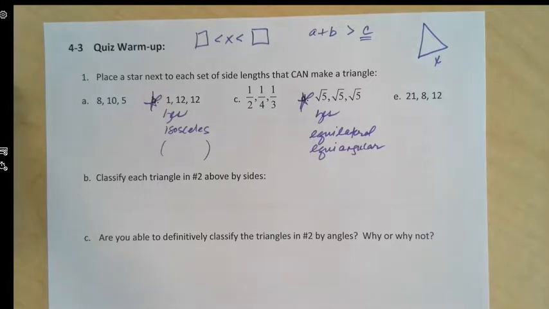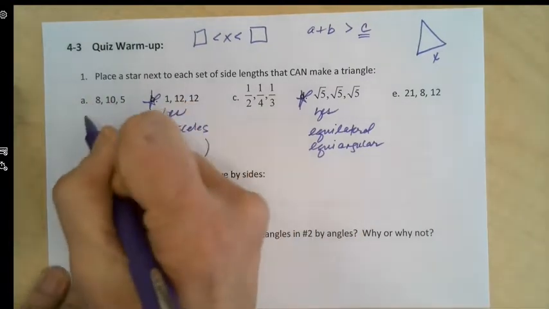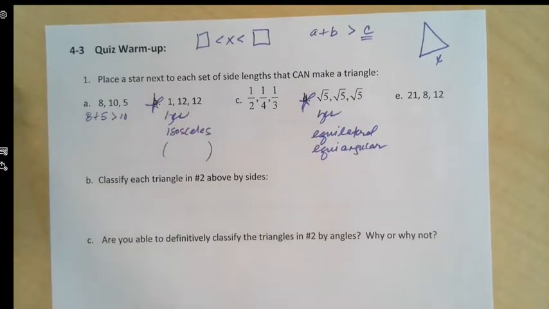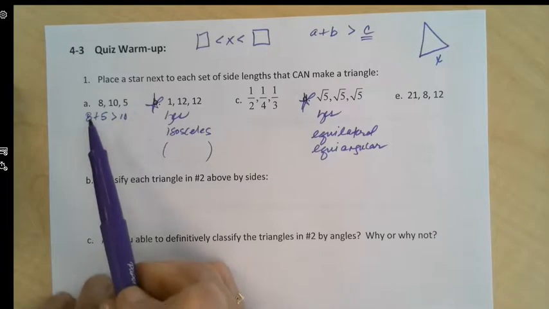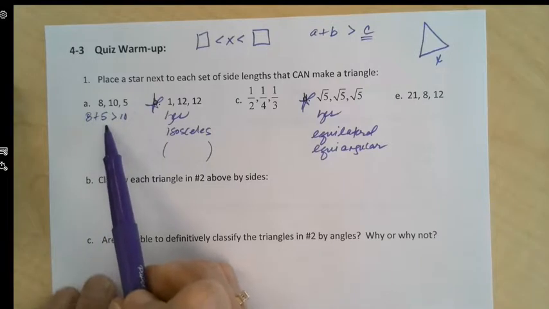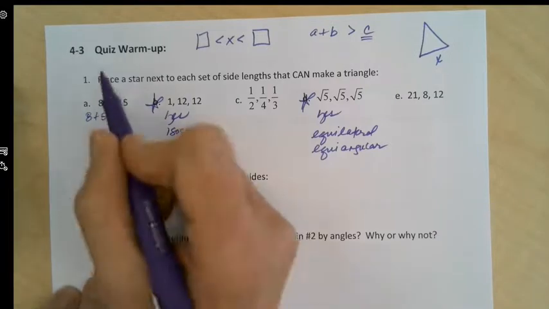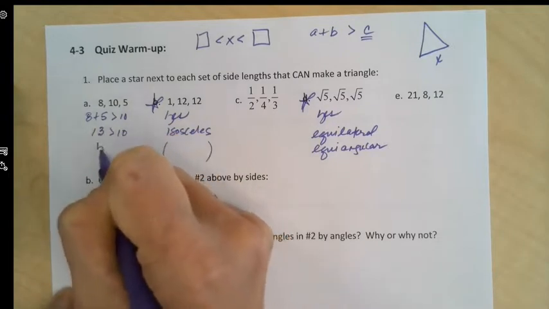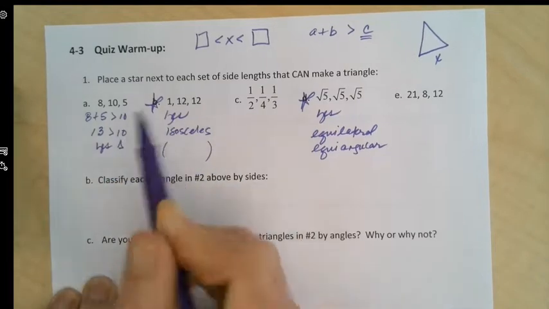When I'm given all three sides, it's an easy conversation. Is 8 plus 5 bigger than 10? That's all you need to know. Are the smaller two sides' sum bigger than that third side? That's your only inequality that you have to worry about. So when we start talking about whether I can make a triangle out of these, when I add these two sides up, are they bigger than this third side? Because 13 is bigger than 10, yes, it is a triangle.